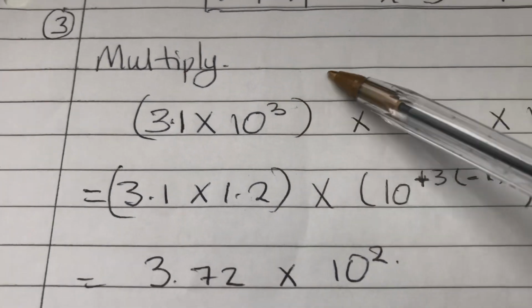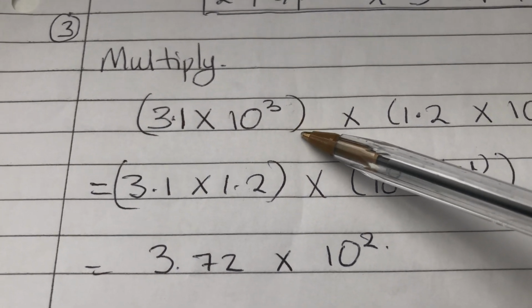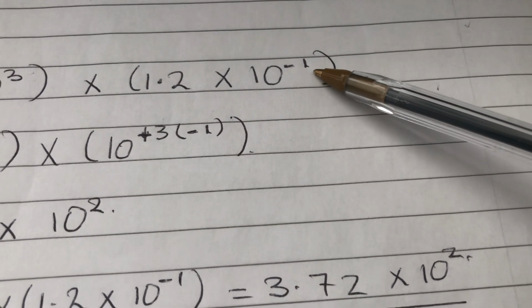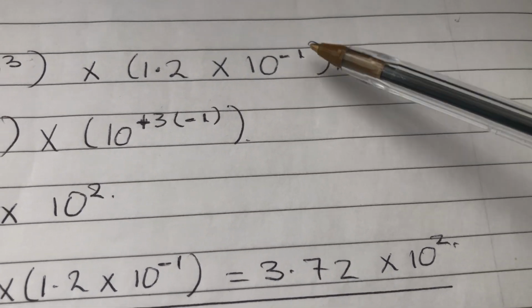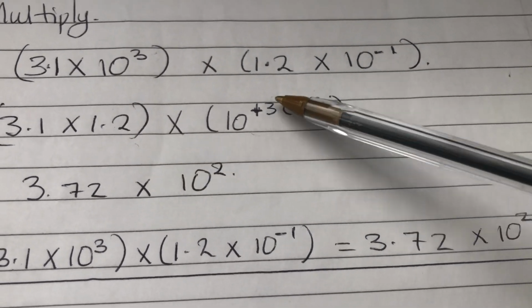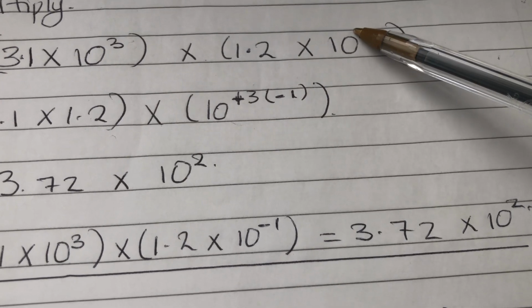Now, multiply 3.1 times 10 to the power 3 times 1.2 times 10 to the power minus 1. So we'll multiply the numbers and then we'll multiply the powers. We'll add the powers, okay?